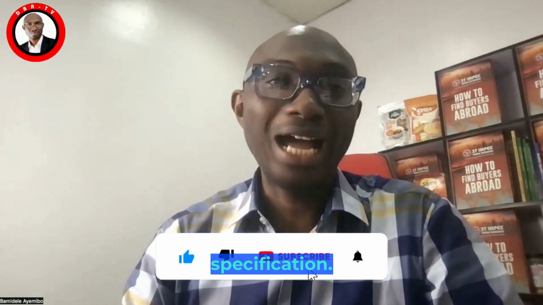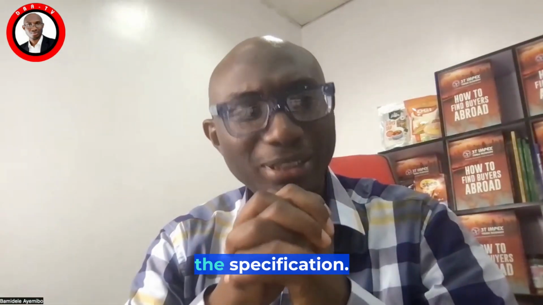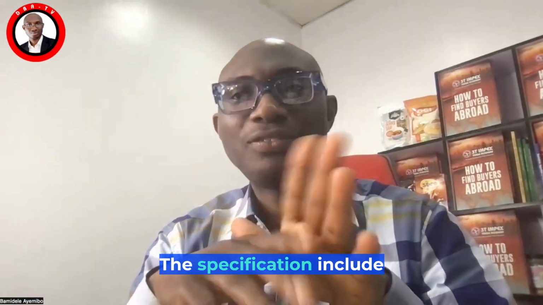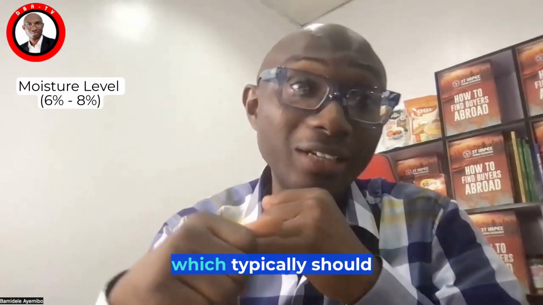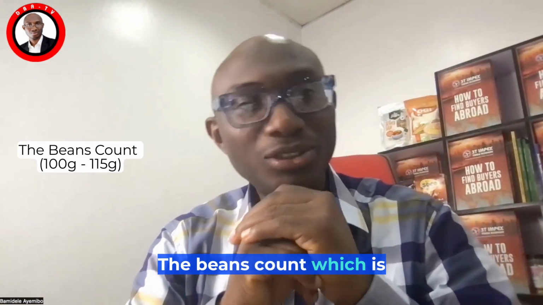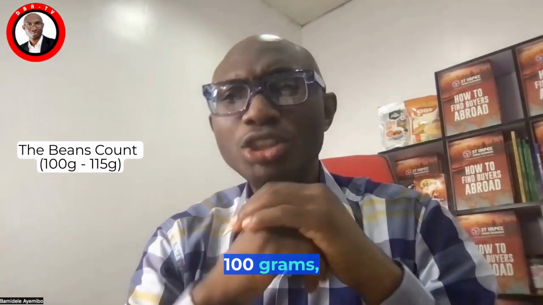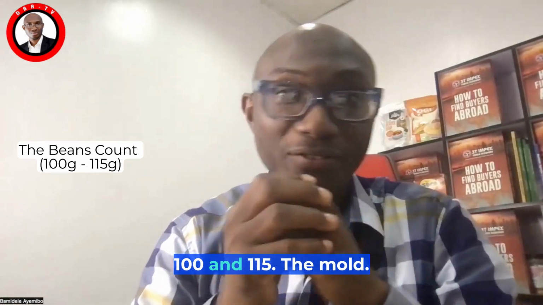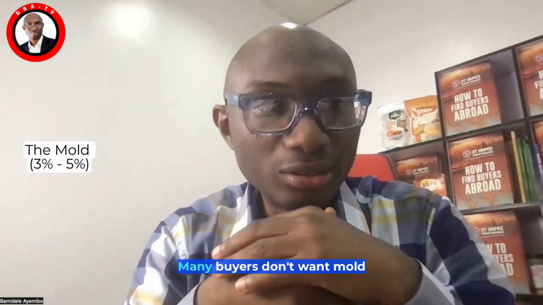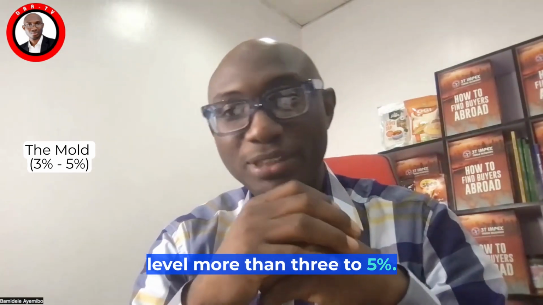Now, this product has specifications. It's important that when you are thinking of exporting cocoa beans, you are conscious of the specifications. The specifications include the moisture level, which typically should be between 6 to 8%, the bean count, which is the number of beans per 100 grams, which should be between 100 and 115, the mold. Many buyers don't want mold level more than 3 to 5%.